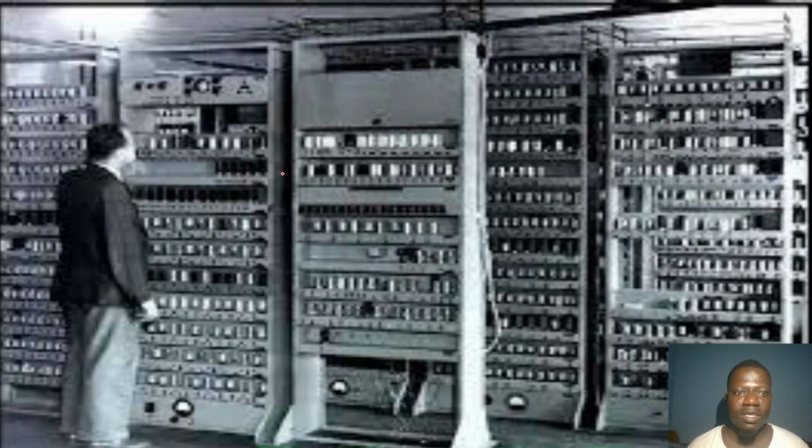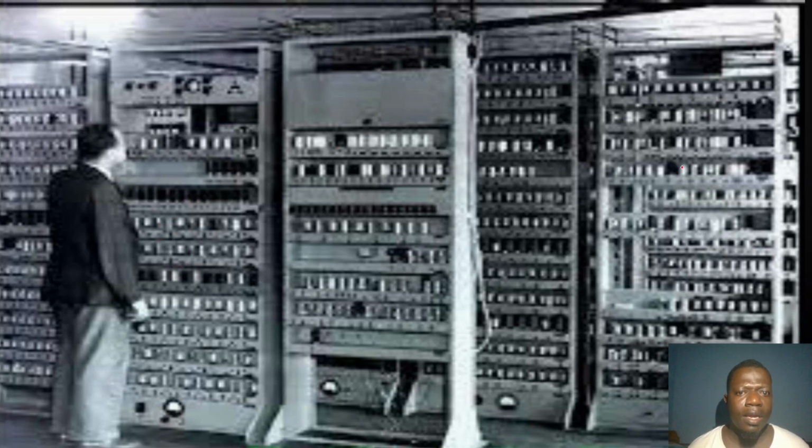So let's have a look at this picture. You could see this is a computer that is using the vacuum tube technology. You could see them all mounted on the motherboard. This is another computer; you could see the vacuum tube fixed here. Yes, another. You could see the computer is very huge, to the extent of occupying a whole room.